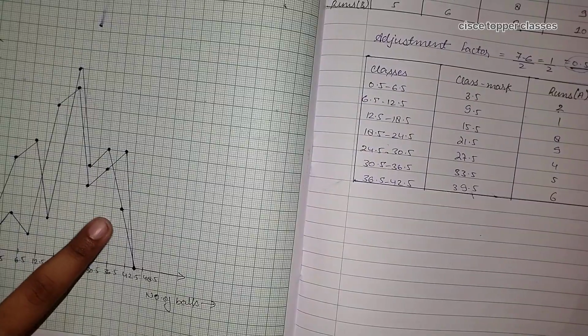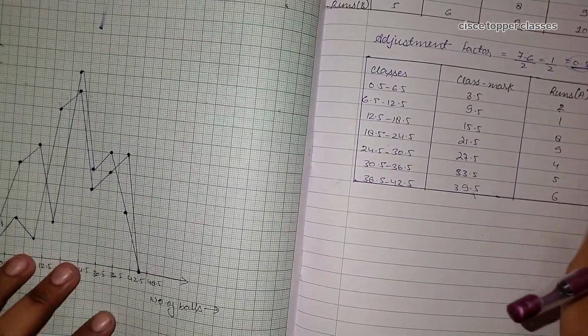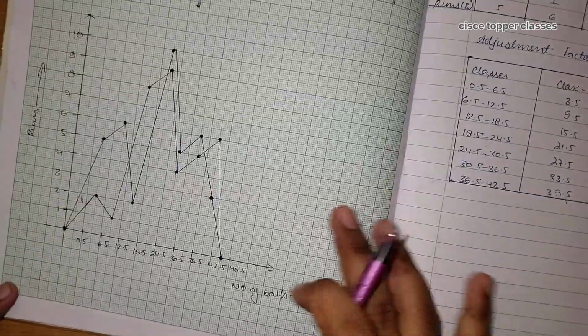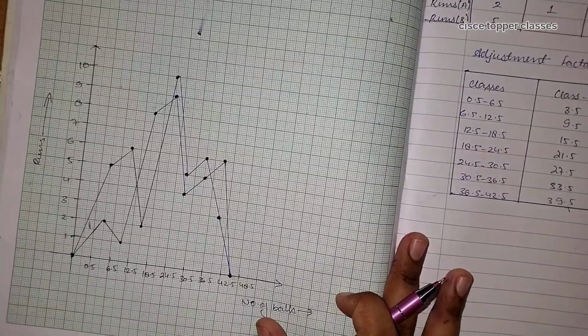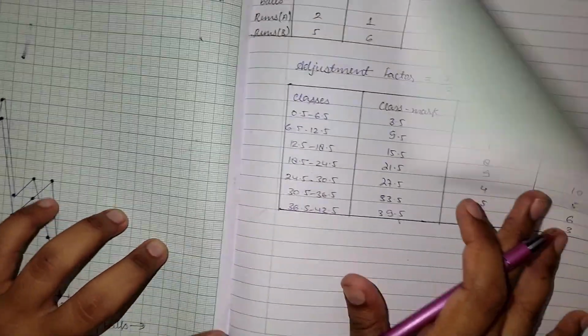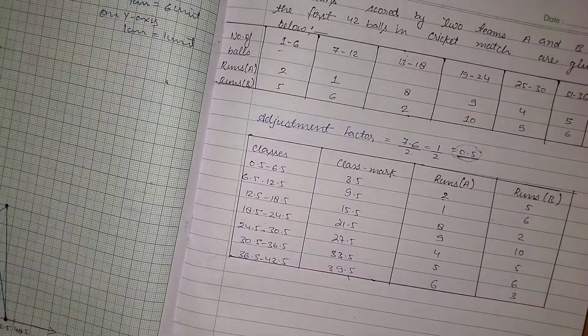The new one for runs of B will be like this. So this is the diagram, the final solution of question number 20. This is very easy to understand. This is the same frequency table, but we have drawn two graphs in the same graph, meaning two frequency polygons in the same graph. So this is the solution of question 20.